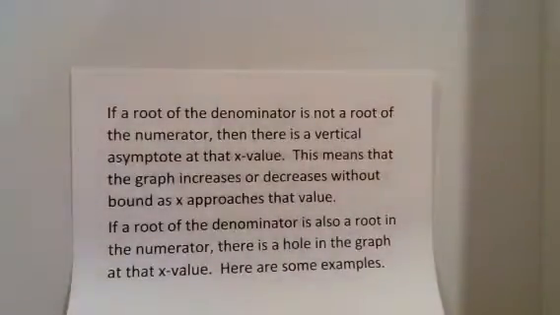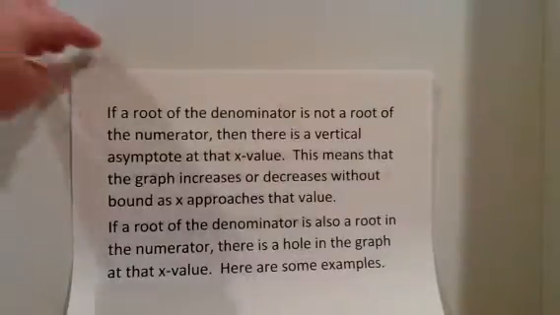If a root of the denominator is not a root of the numerator, then there is a vertical asymptote at that x value. This means that the graph increases or decreases without bound as x approaches that value. If a root of the denominator is also a root of the numerator, then there is a hole in the graph at that x value. Here are some examples.